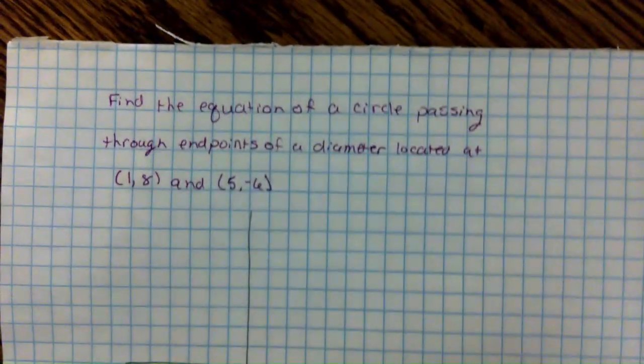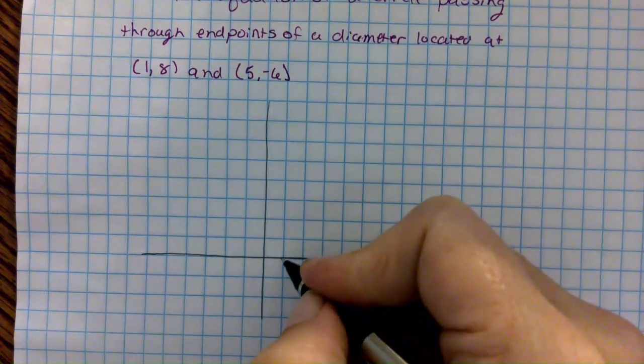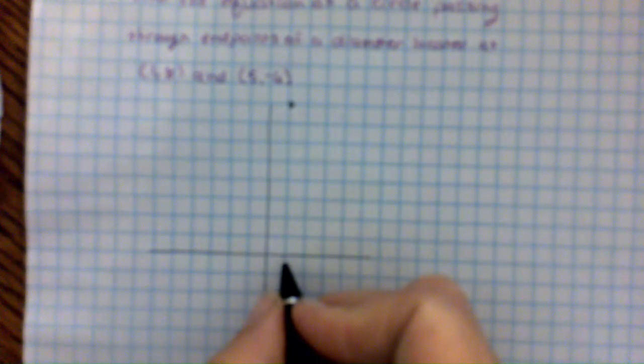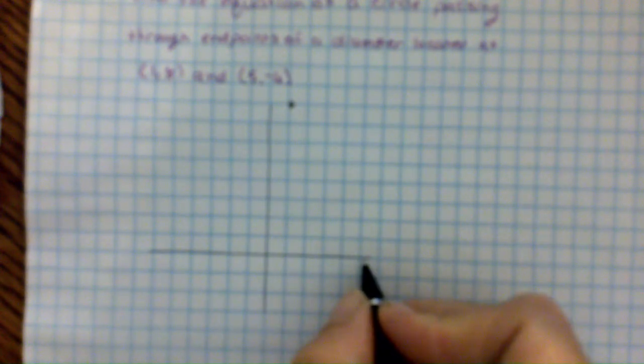All right, a little zoom going. So 1, 1, 2, 3, 4, 5, 6, 7, 8. And 1, 2, 3, 4, 5. 1, 2, 3, 4, 5, 6.